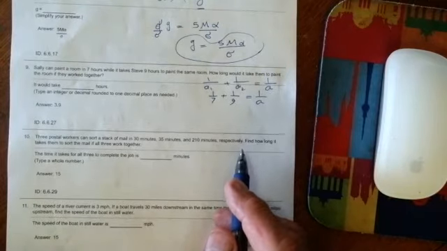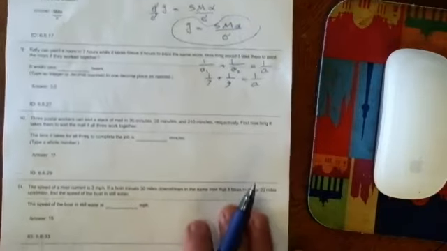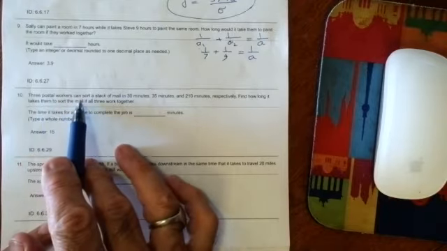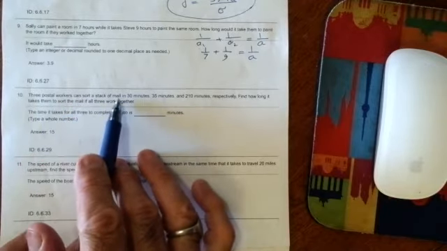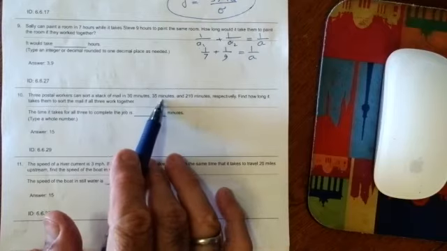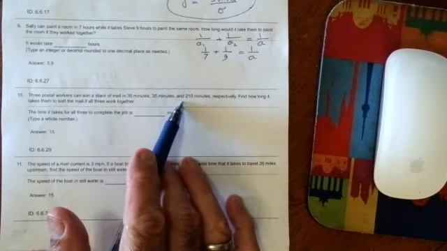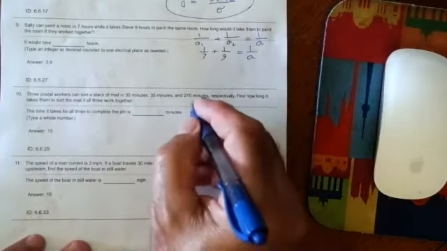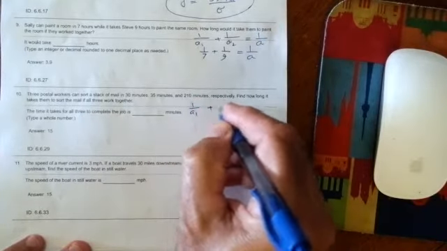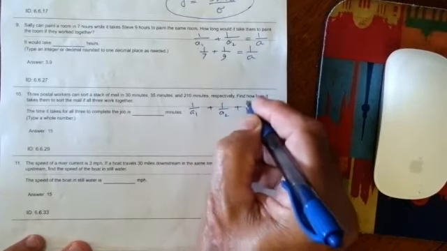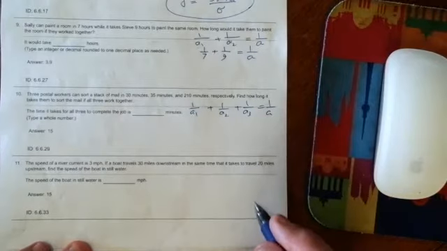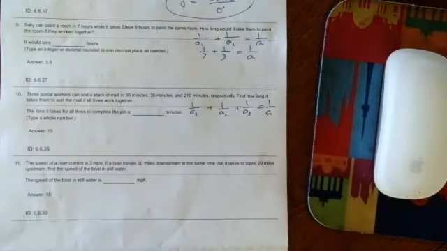All right. So before I continue with this problem, let's look at this one too. 3 postal workers can sort a stack of mail in 30 minutes, 35 minutes, and 210 minutes, right? What if they all work together? So here there are 3 involved, A1, A2, A3, and then A. Okay, so you have all these 3 working together to finish the job.